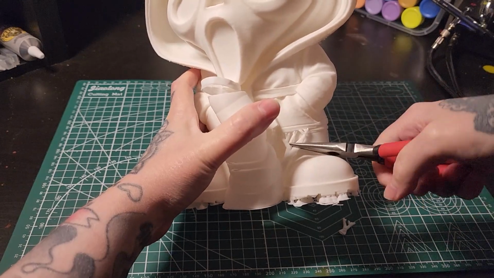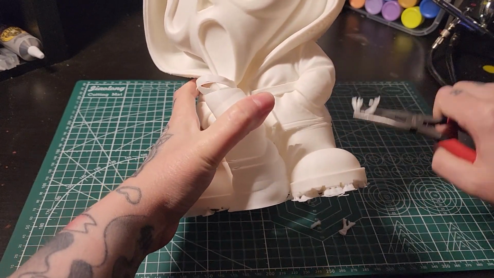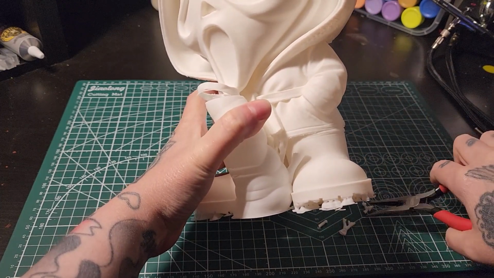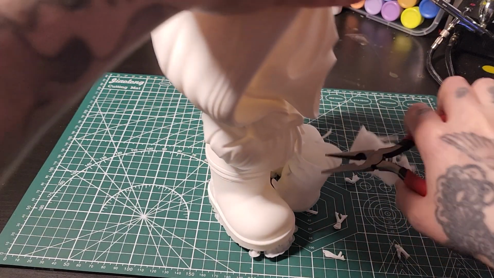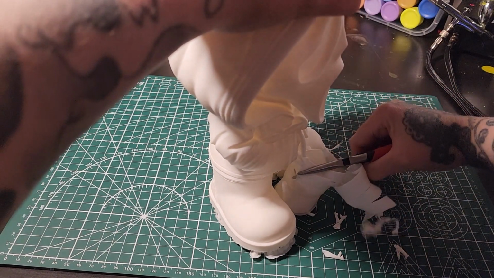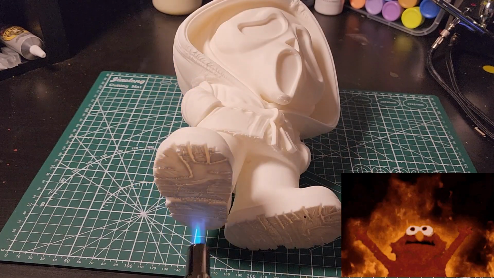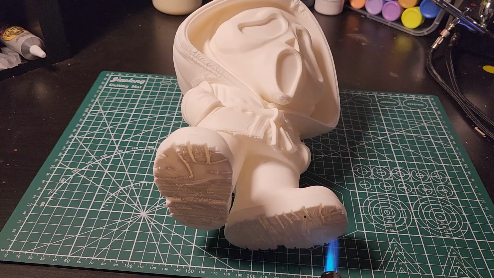This is where the manual labor kicks in. I have to start removing all of the supports, which usually break away pretty easily actually. I bought these little pointy nose pliers from Amazon. I get a lot of my stuff from Amazon actually. Now I'm going to use this little blowtorch to clean up all the little straggly strands.